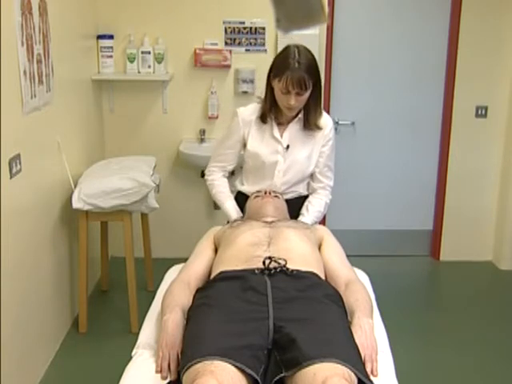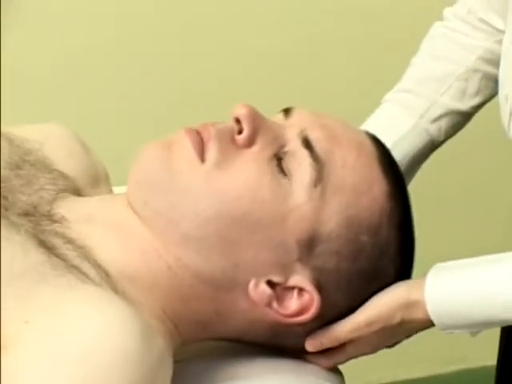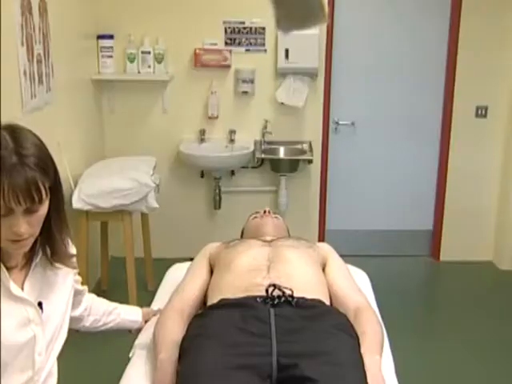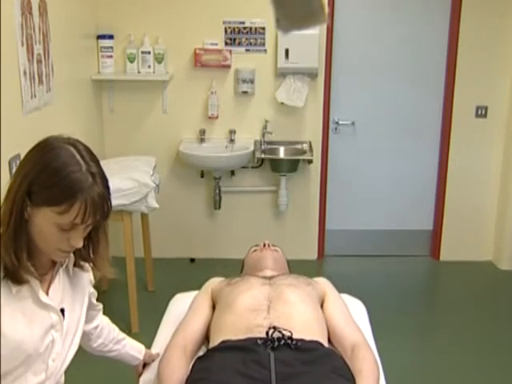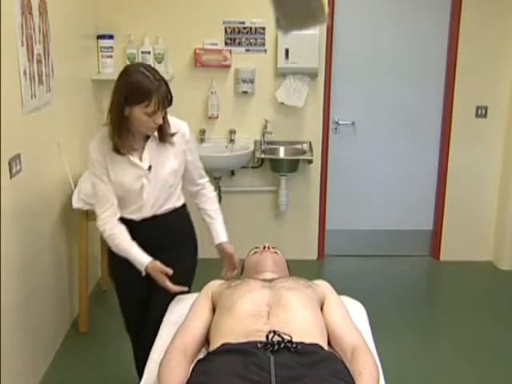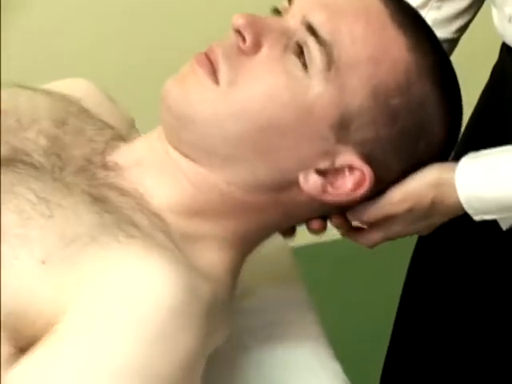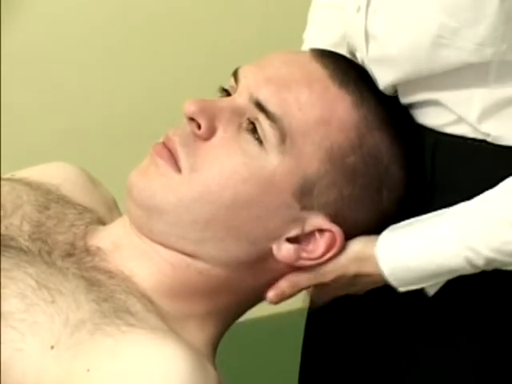Can I ask you just to move down the bed just a minute? For this technique, the bed needs to be slightly lower. And if you can move back up again. And a little bit further. A little bit further still.